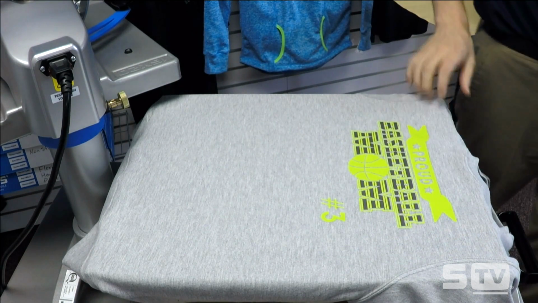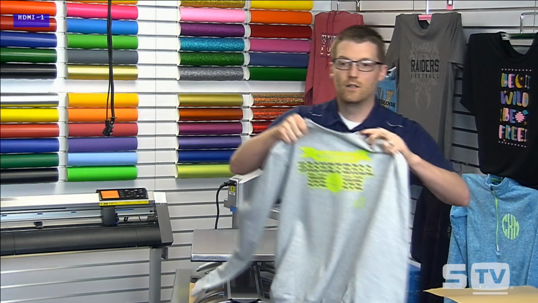Swing the press away, and now I have a completed garment. I'll turn it towards the camera so you can get a better look at the finished design. So you get the basketball mom design, you get the stripe pattern that's just a stock option in the designer itself, and I've colorized it in such a way that it matches the fashion film.